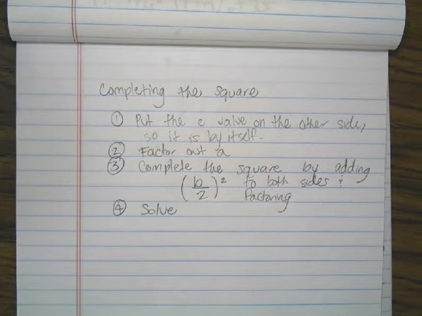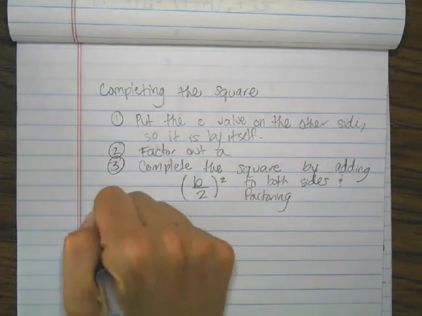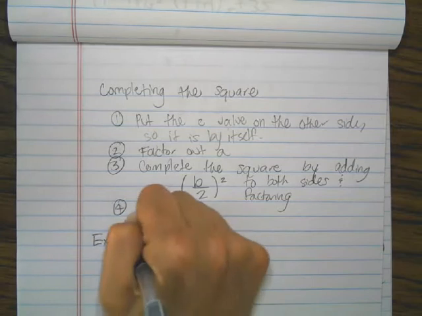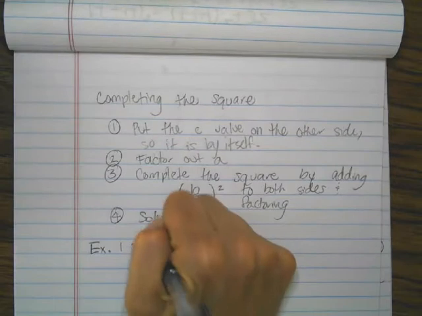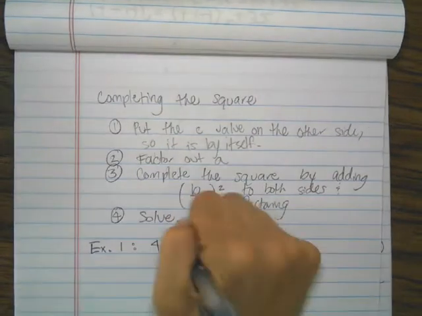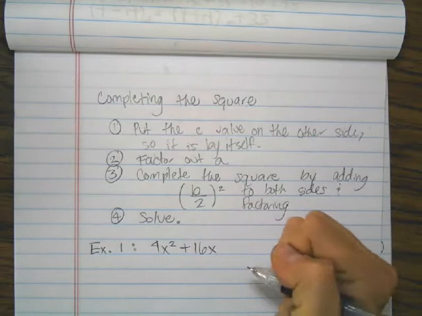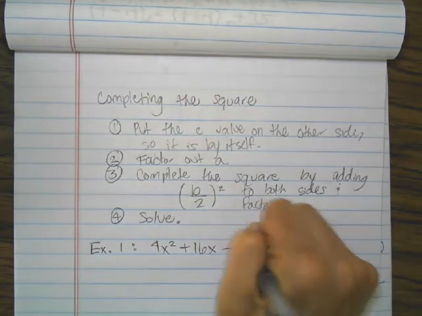So I want to go through these with you using an example. So, let's say my example is 4x squared plus 16x minus 9 equals 0.